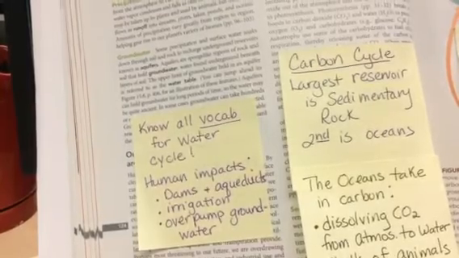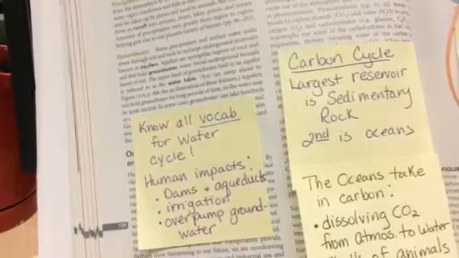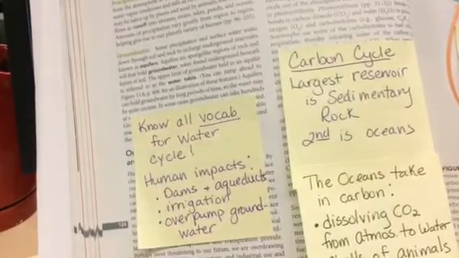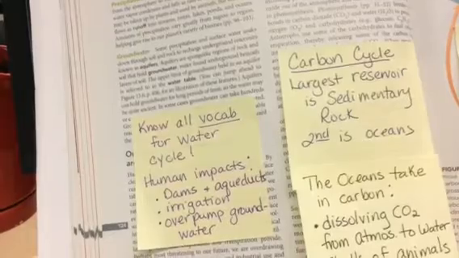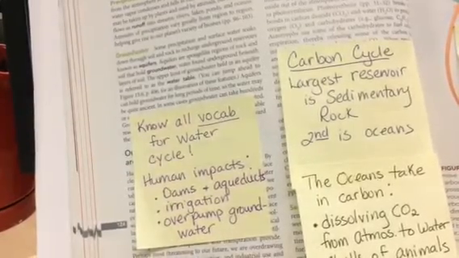The AP test also likes to talk about human impacts. So know that for all the cycles. So know that in the water cycle, the human impacts are building dams and aqueducts, irrigation, and overpumping groundwater.